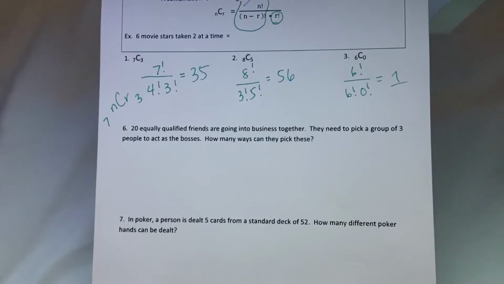Okay. So now we're going to see some more problems that look similar but are slightly different. 20 equally qualified friends go into business together. They need to pick a group of 3 people to act as the bosses. How many ways can they pick these? So this is different because we no longer have a CEO and treasurer compared to the previous one. Now they're just all bosses. So does it matter if you're the first pick to be boss or the third picked, or you still get to be a boss? You still get to be a boss, so this is why order doesn't matter.